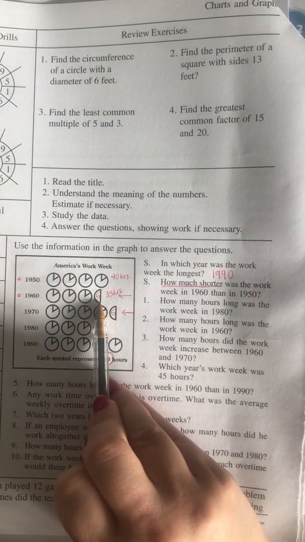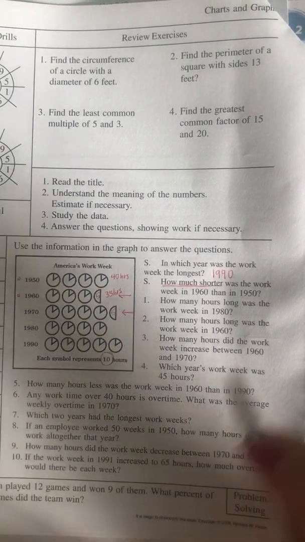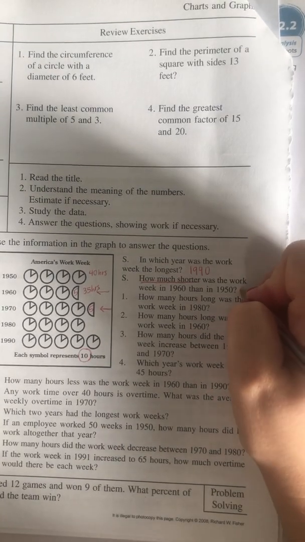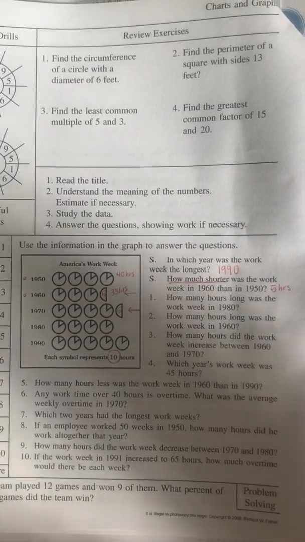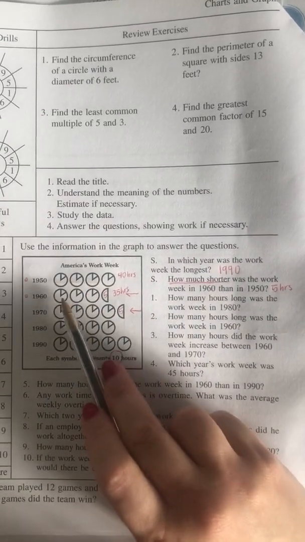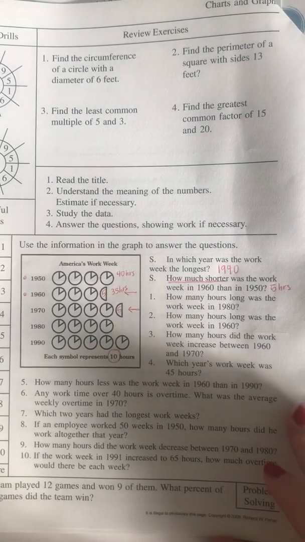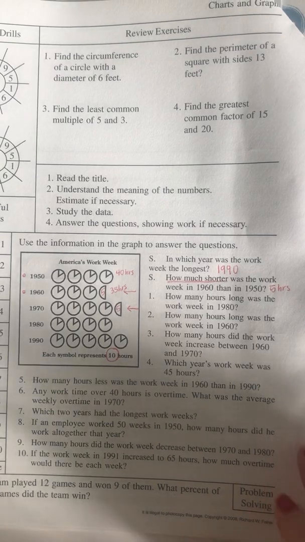Sorry for the confusion. 5 hours, so 40 minus 35 is 5. How much shorter was the work week in 1960? It was shorter by 5 hours. So yes, half a symbol, not half an hour. That's why we have the 5 here. 10, 20, 30, 35. So you will continue on from 1 through 10, making sure that you are counting your symbols by 10.